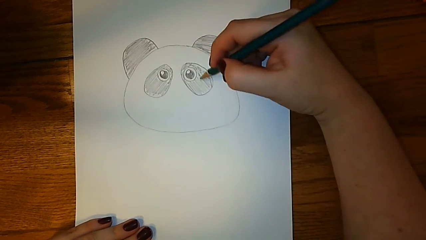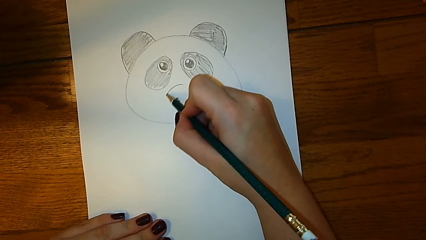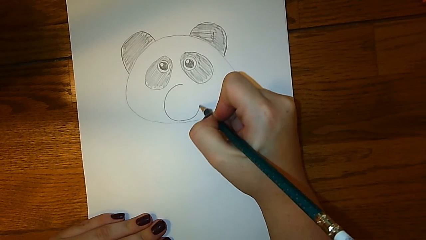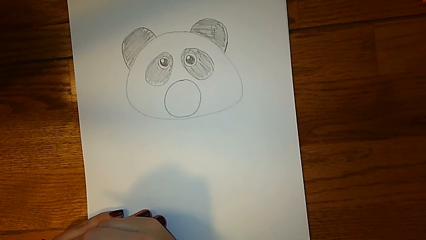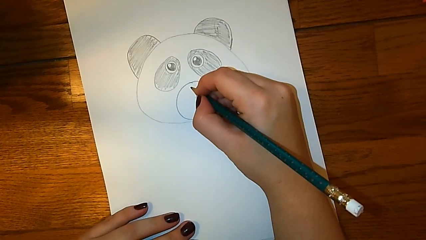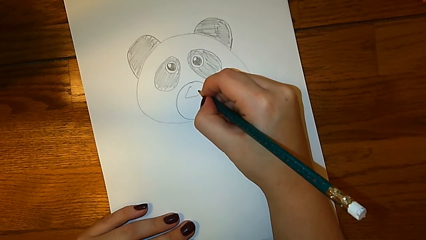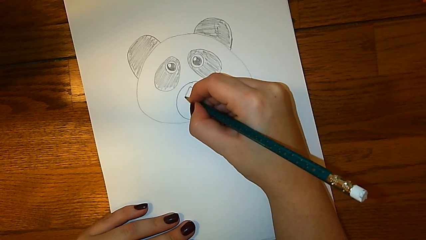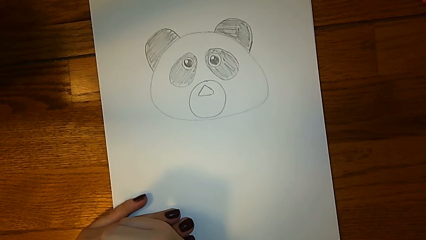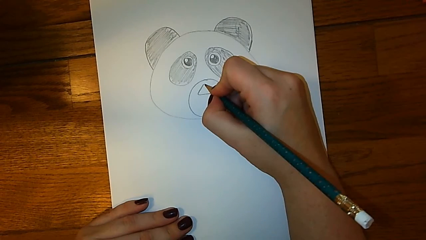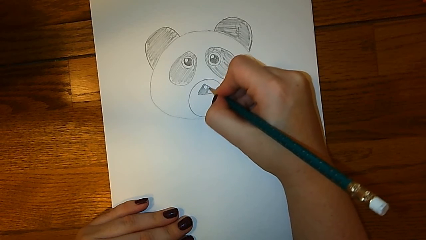Alright, my next step is going to be the nose. I'm just going to draw a big circle right here. My next shape is going to be a curved, soft triangle. It doesn't really have sharp points, it has curves, but it looks like a triangle. Inside my triangle, I'm also going to draw a circle and then shade this in lightly.